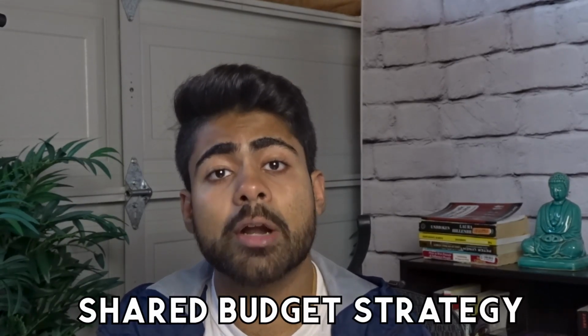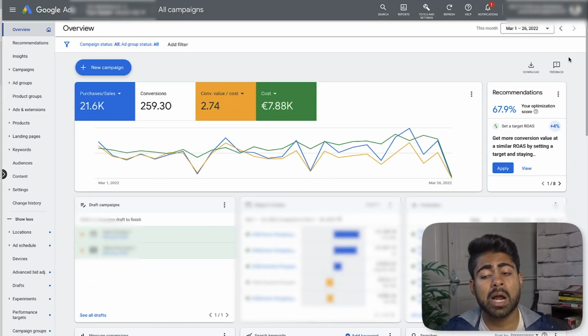But now that we're talking about grouping, there is one other strategy which is called the shared budget strategy, which you can begin using with your Google Ads account. Now, this is actually very interesting because it lets some of your control go over to Google Ads. Now, in order to illustrate this, I have this Google Ads account open on my screen.